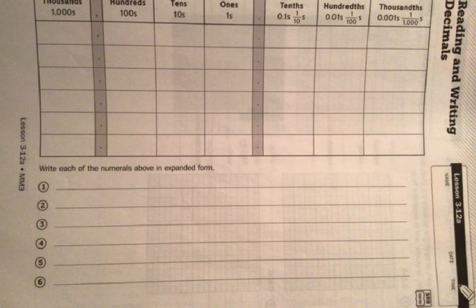All right, let's move to the next page in your packet. So you'll turn the page to M3. I am going to go ahead and put a couple of numbers down again, just like we previously did. And then we're going to take it one step further and write each of the numerals in expanded form.